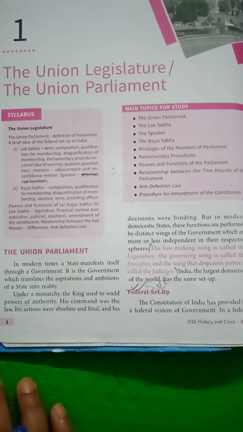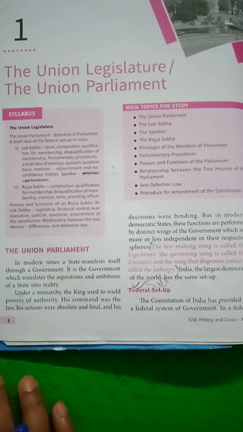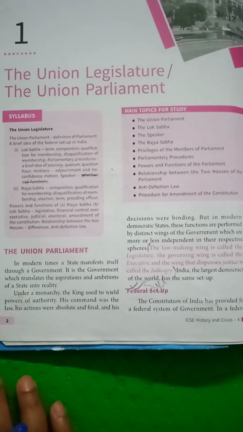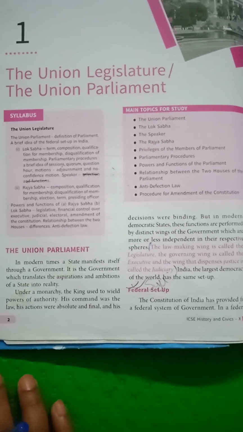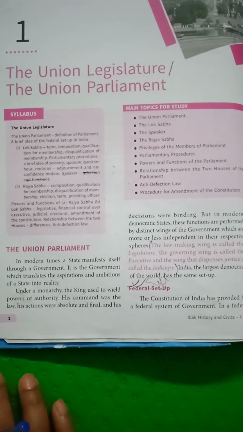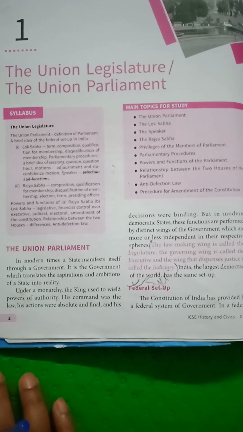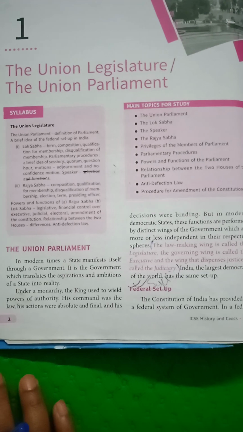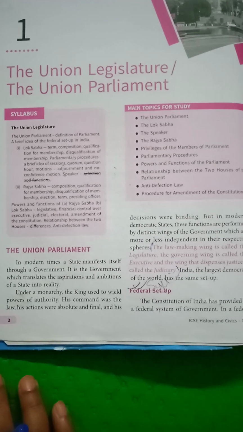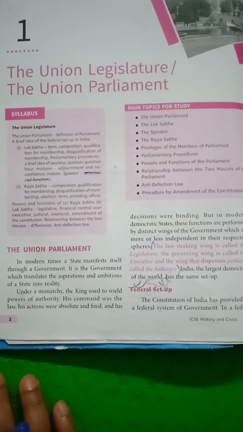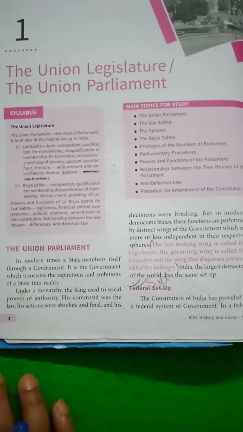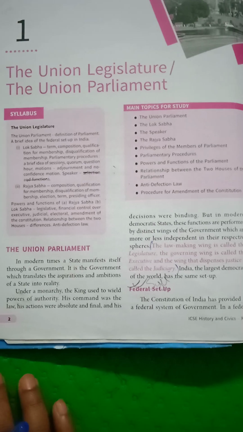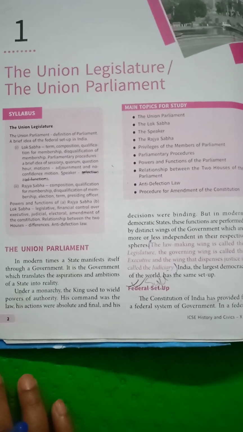When we compare a democratic form of government and a monarchical system of government, they are two different ideas. In a monarchical form of government, the king used to wield powers of authority. In simple words, the power lies in the hands of the king. Whereas in a democratic form of government, people have the right to choose their own representatives.